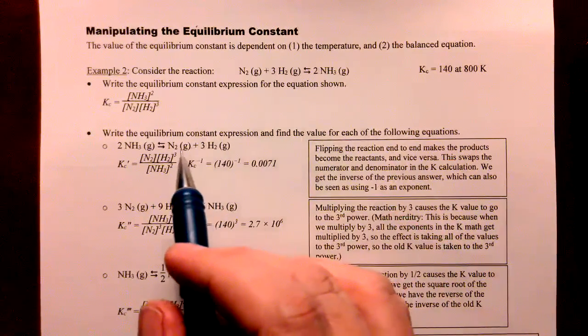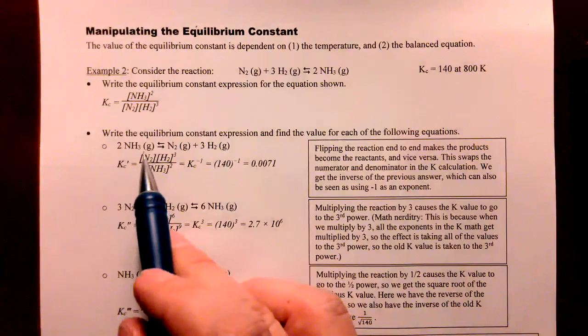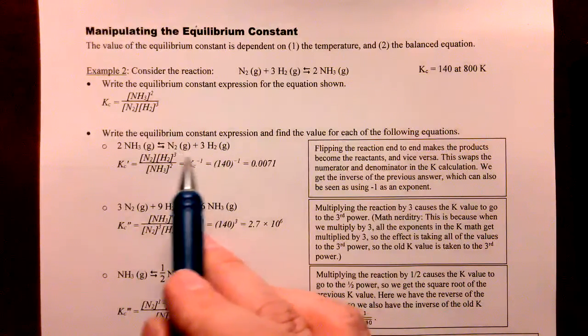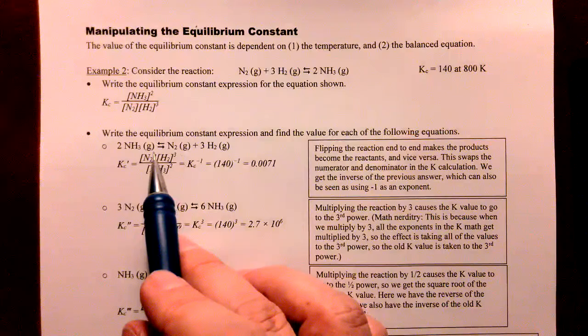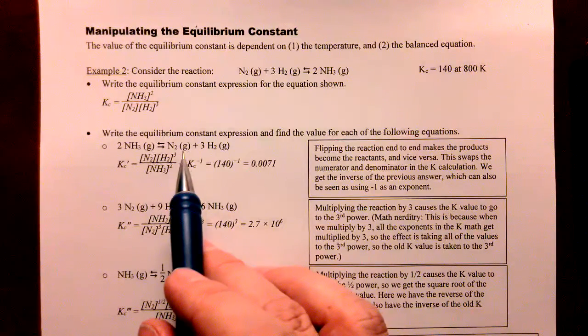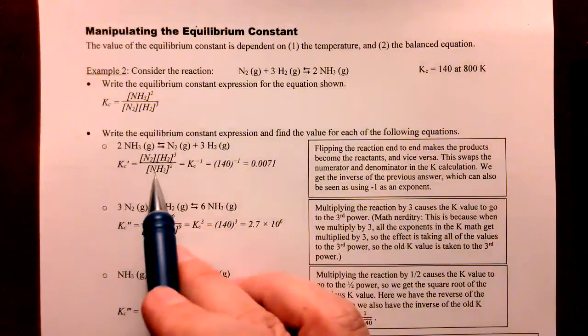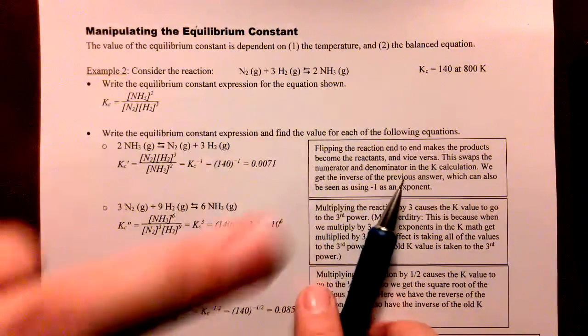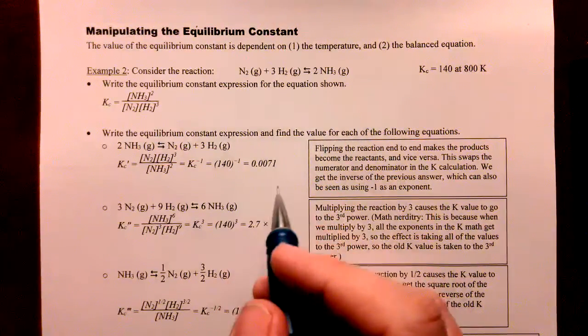So if we had to do something like turn this all around, then the products became the reactants, and the reactants became the products. So now all this stuff is on top, and now this is on the bottom. And if you take your fraction and you flip it over, you get the inverse of the answer.